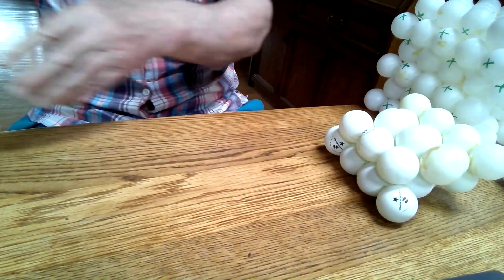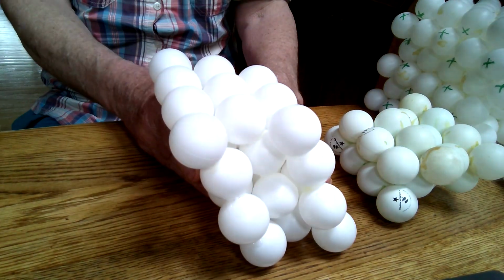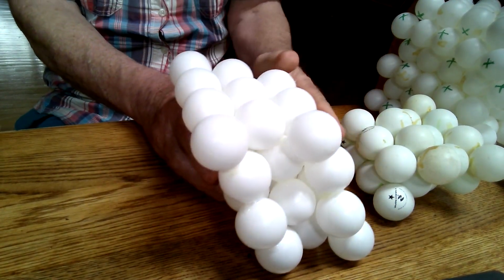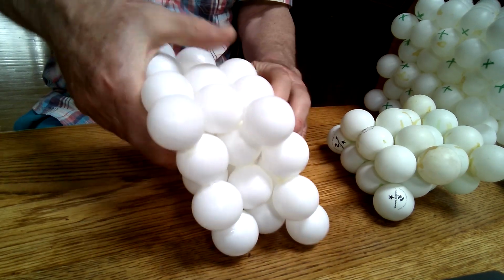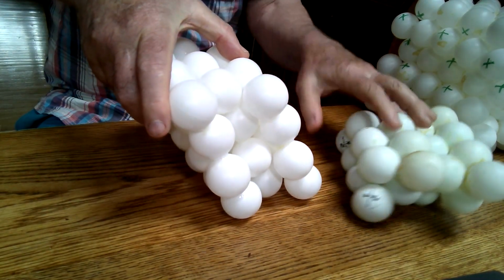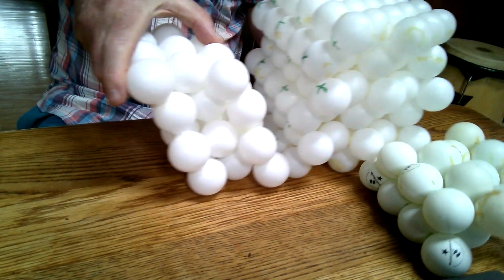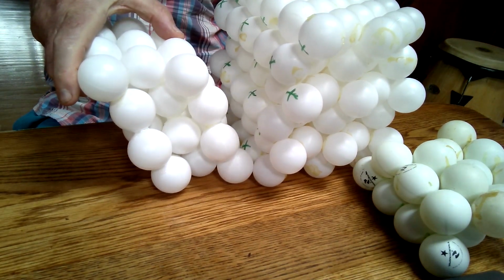If we're on the pyramidal plane, which is this one, this is my basal plane, and this is now the plane which is inclined like this to the basal plane. It's inclined this direction.